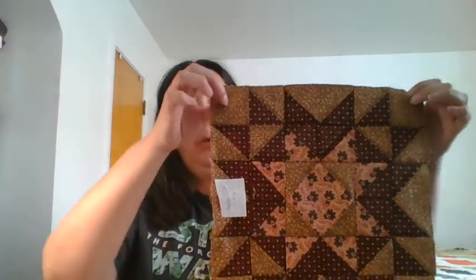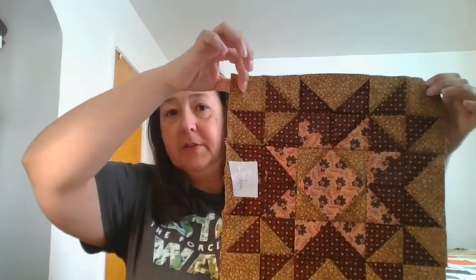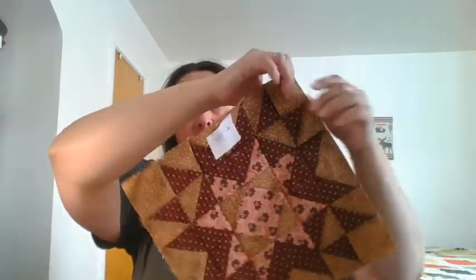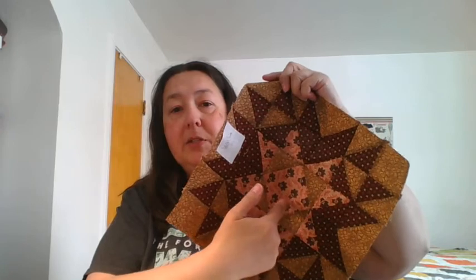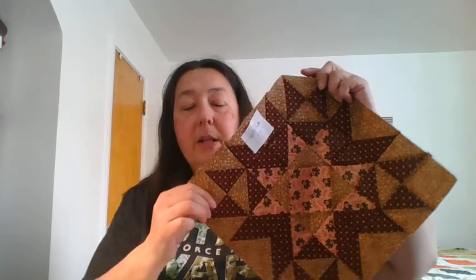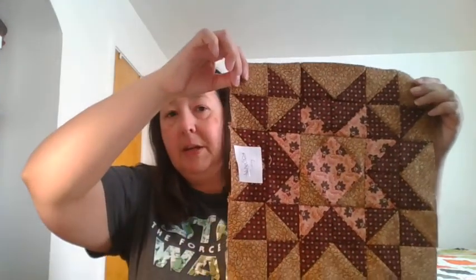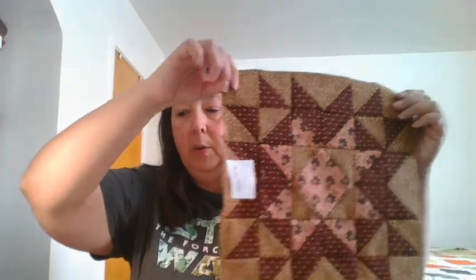Right here where I'm holding it, those are different squares. If you look in the middle here, this piece is also a square. It's kind of on the side, so it looks more like a diamond, but it's actually cut as a square. And you can see all of the triangles I have used to make this design for my quilt block. If you look around your house, you can probably see some different shapes. So go ahead and look at that.